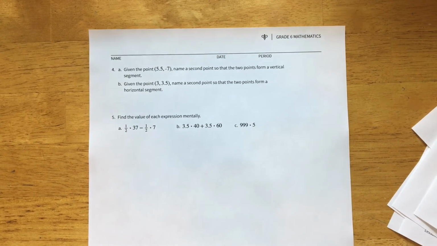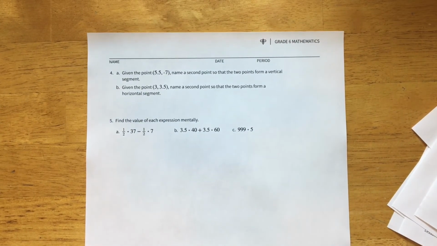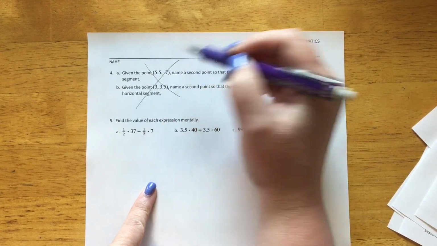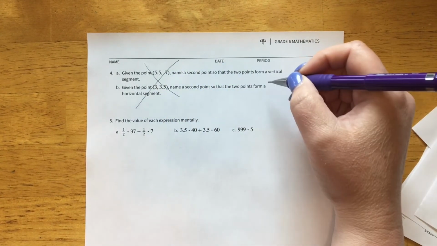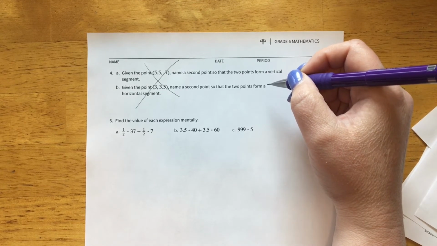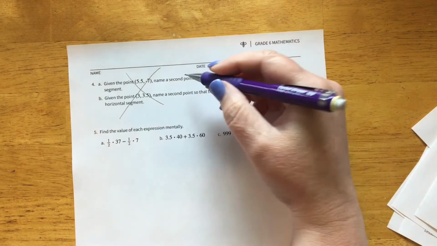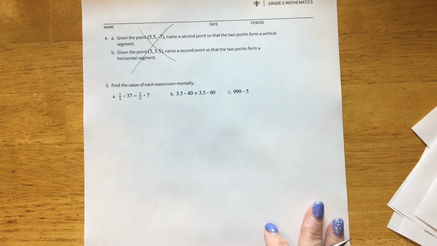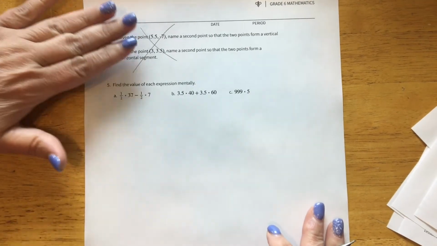Let's move on to number 4. Oh, I forgot. In this assignment, you do not have to do problem number 4. Did you notice that on Canvas? Okay. Do not do number 4, because this is from the lessons that we skipped. So don't do number 4. If you already tried it, you were probably pretty confused because we did skip that lesson. So don't worry about number 4.